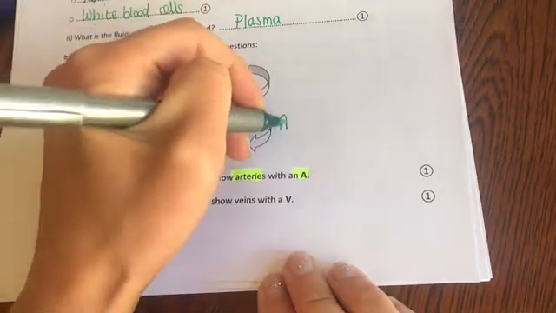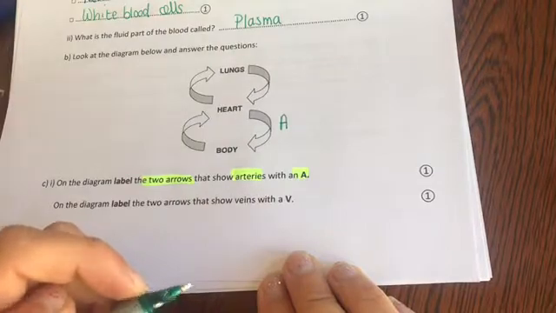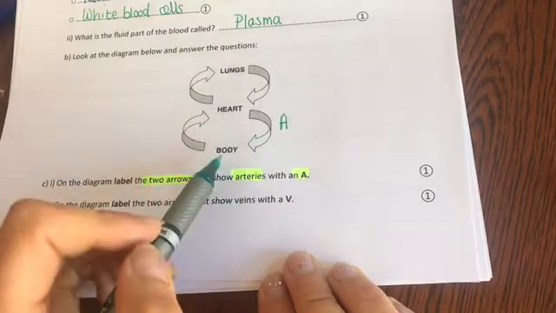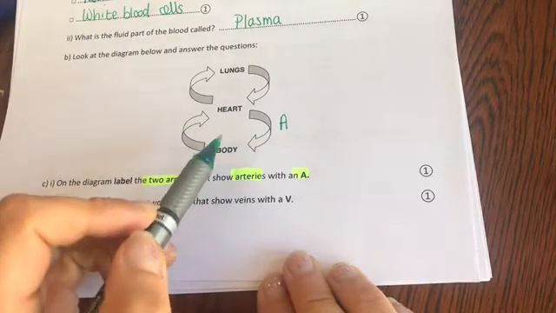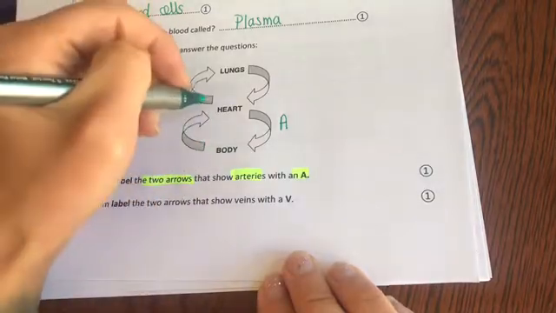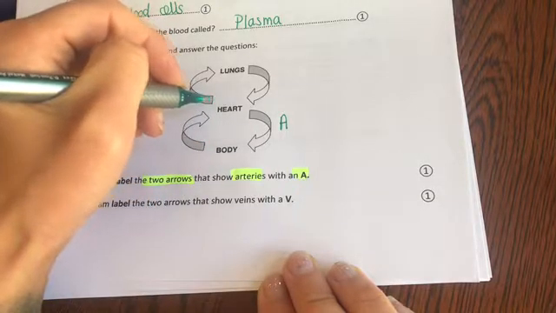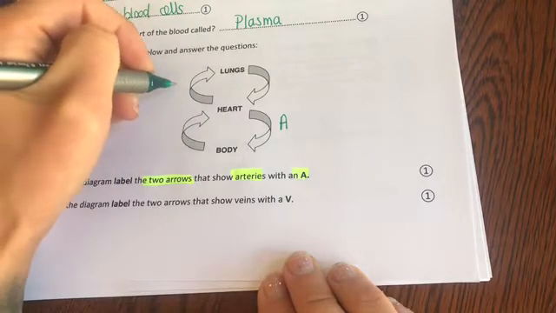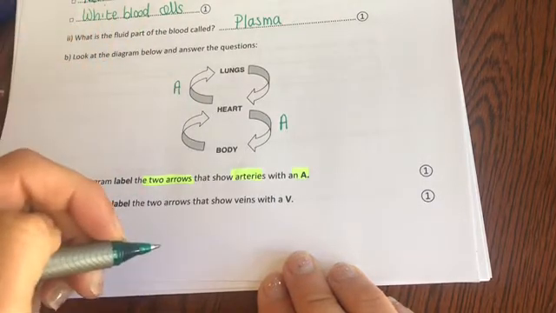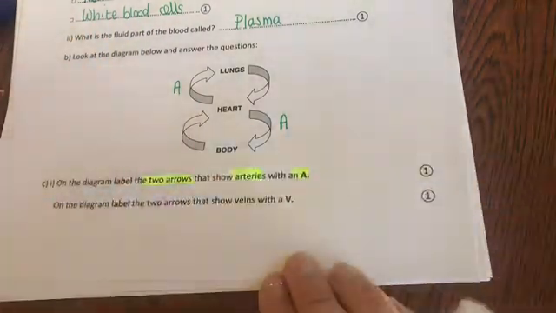So that's an artery there because it is carrying the blood away from the heart to the body. And then this one here is carrying blood away from the heart to the lungs. So that is an artery there too.